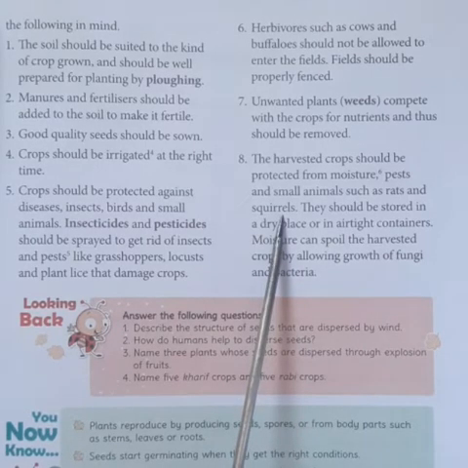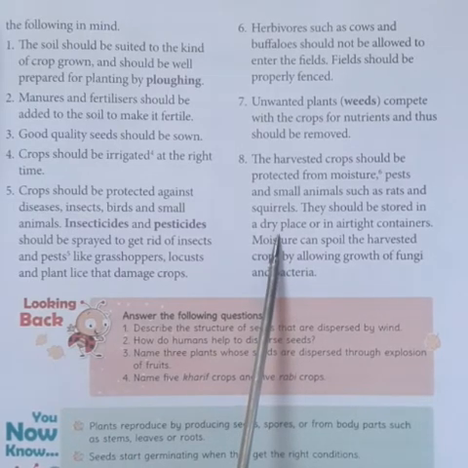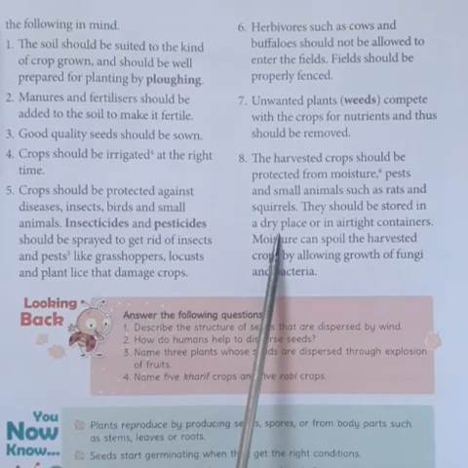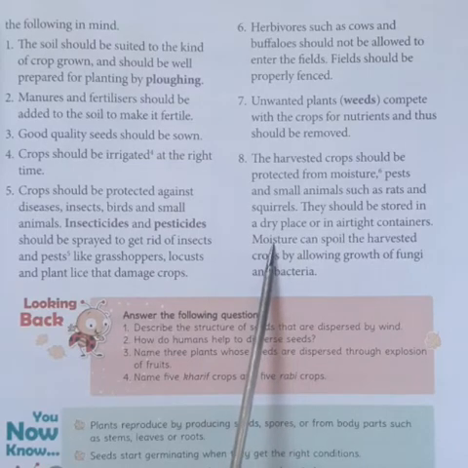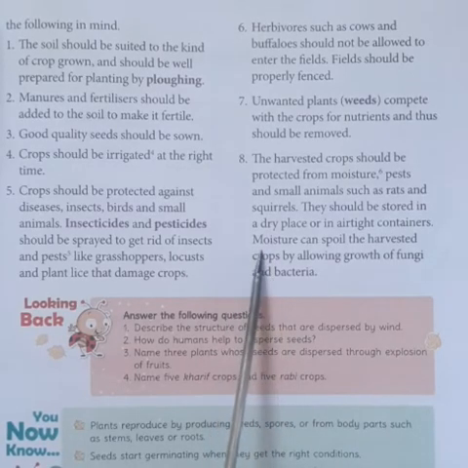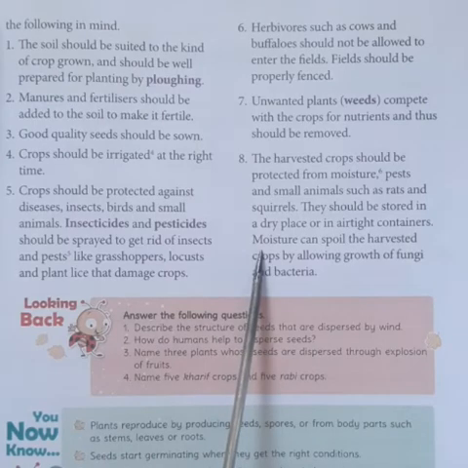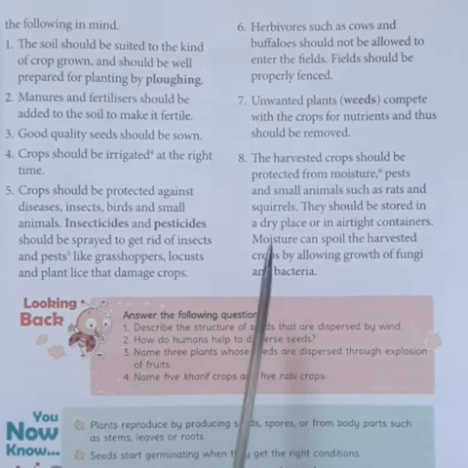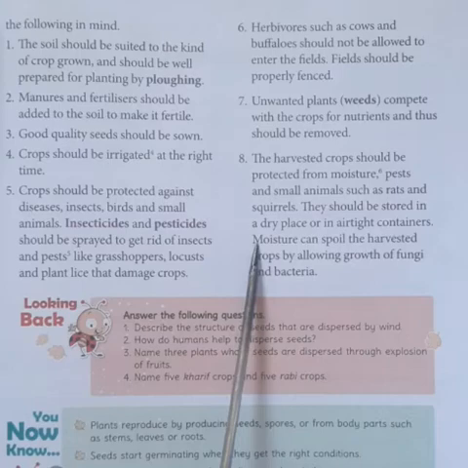It has to be protected. They should be stored in dry place or in airtight containers or in big storage rooms so that pests and squirrels or small animals like rats may not enter that room. Moisture can spoil the harvested crops by allowing growth of fungi and bacteria. If water content is there in the food, then it allows the growth of fungus and bacteria, thereby the food will decay and get spoiled. That is why moisture has to be removed from the food substance before storing.